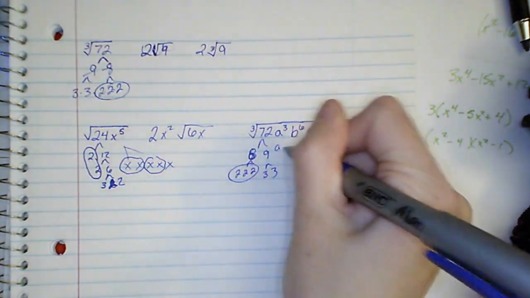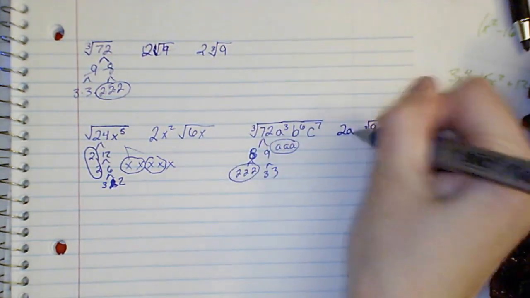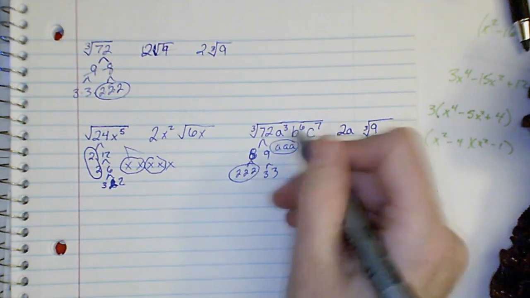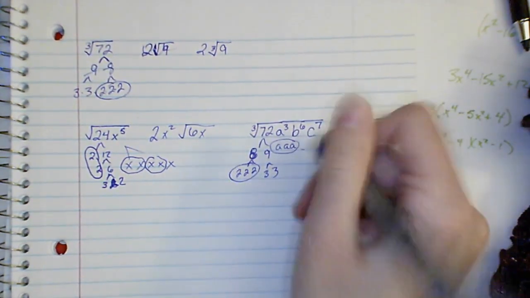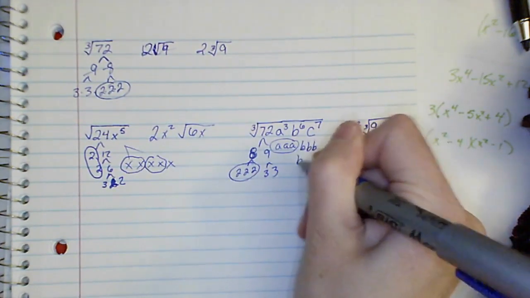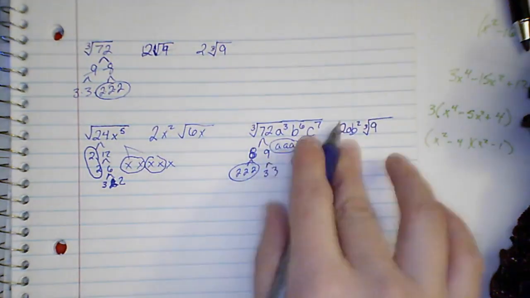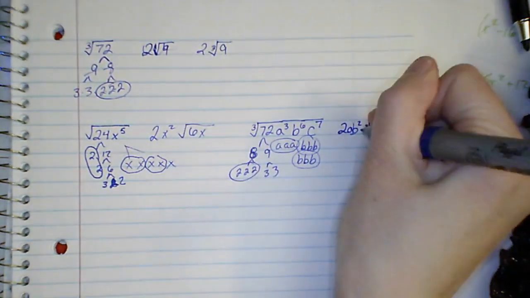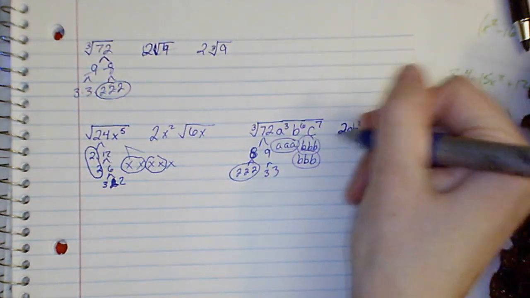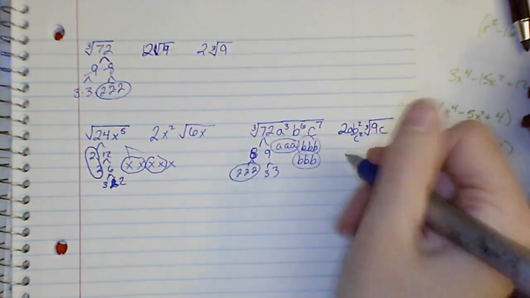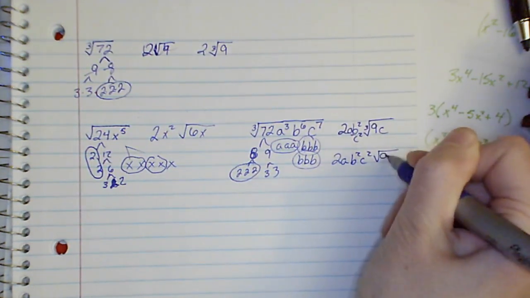And then with our variables, well, we have 3 a's, which would give us one group. So 3 divided by 3 is 1. B to the 6, 6 divided by 3 is 2. Or we have 2 groups of 3. And then c to the 7th, we'll have 2 groups of 3. So c to the 2nd, and then we'll have 1 remaining. So this will be 2ab squared c squared cube root of 9c.